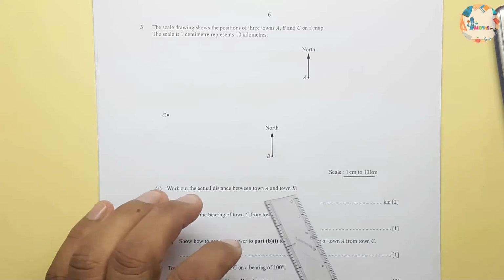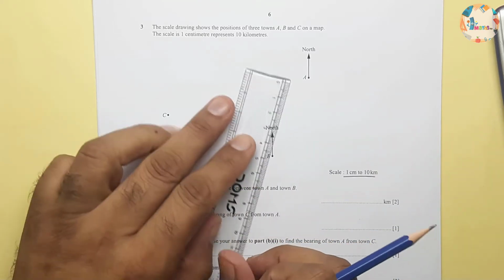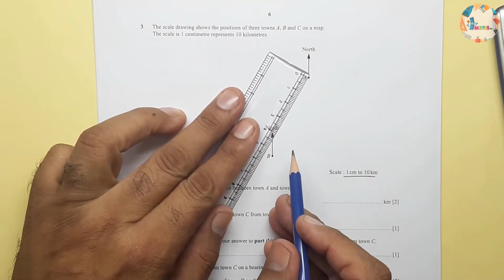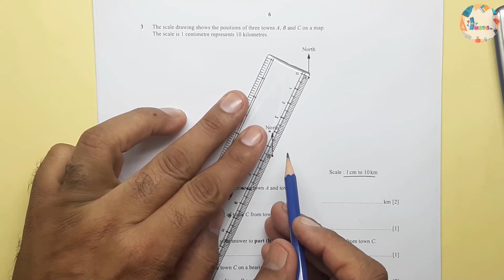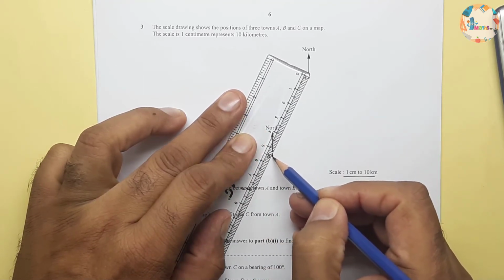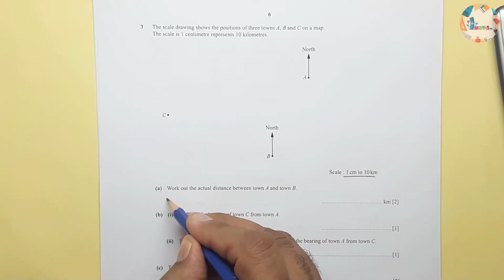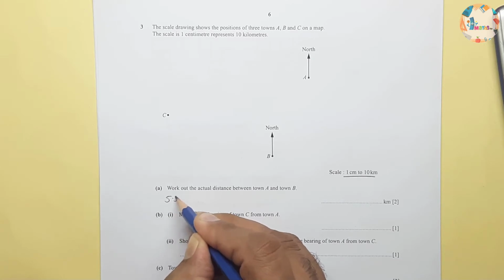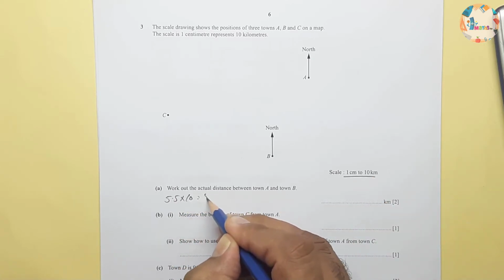So actual distance, whenever we are checking actual distance, it's having variation from the marking scheme, because this is a reduced paper. So from here it is 5.5. We can multiply 5.5 with the scale, which is 10. So we will get 55.